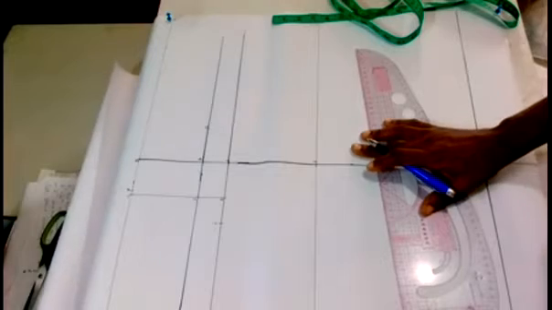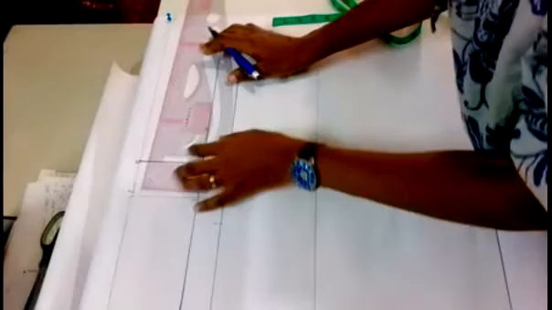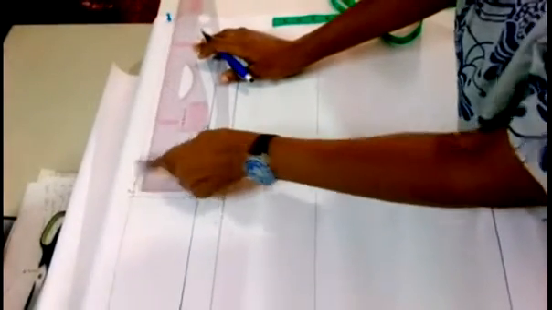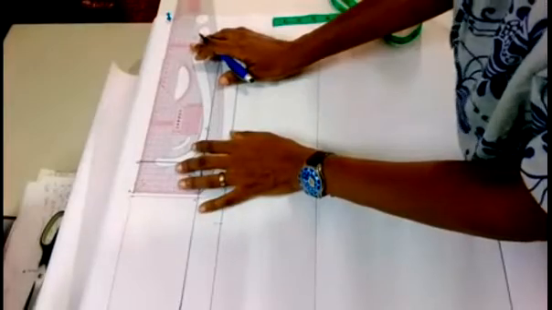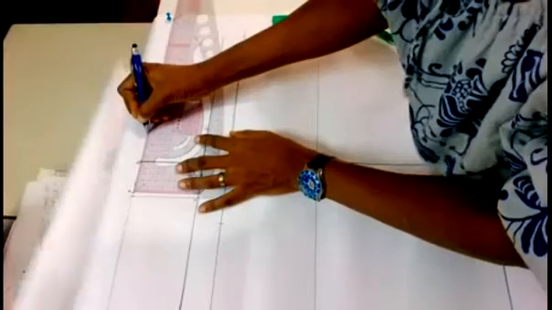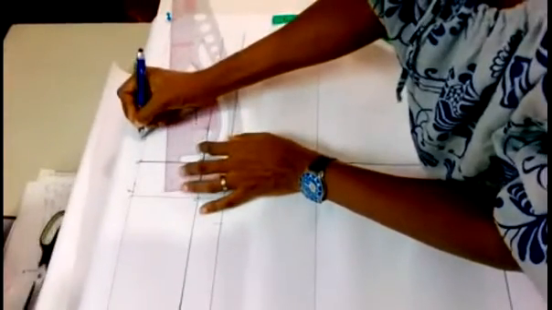So you measure from 10. Remember, from 10, quarter of your waist plus 2 centimeter, which is somewhere here for me. So this is my 11.